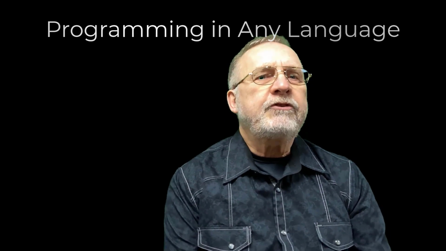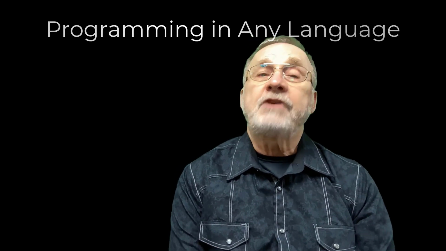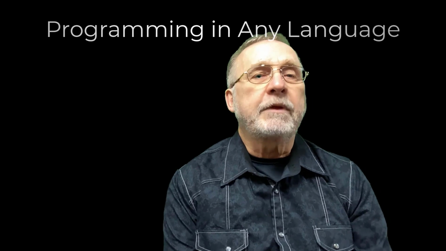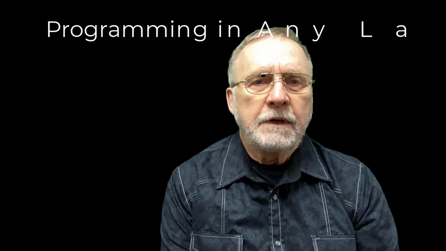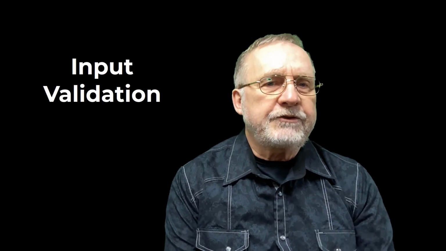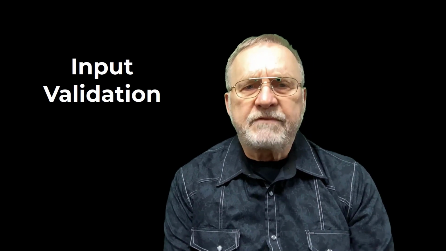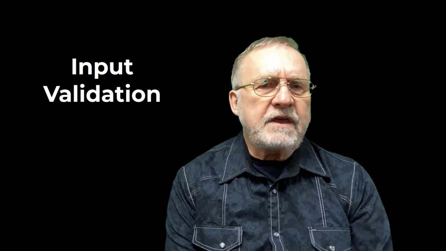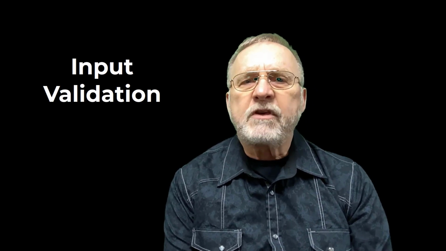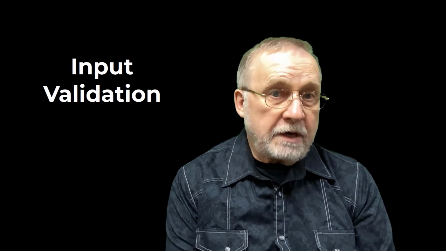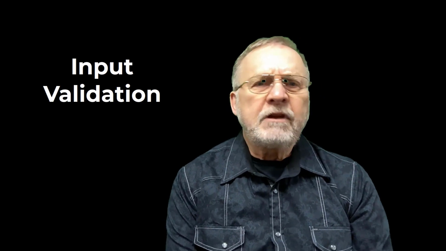We are currently working with C#, but everything we do here can be done in Java, Python, and virtually any programming language, as you'll soon discover. Today we're looking at input validation. Didn't we already do that? Anyway, we did, at least a piece of it. We checked to see that numeric data is coming in when we expect numeric data. That's part of input validation. But there's a little more to that.